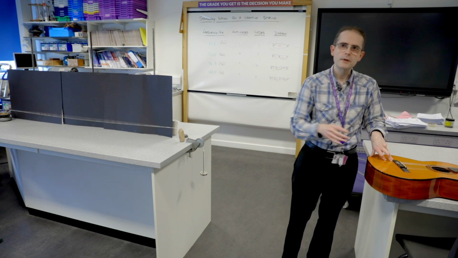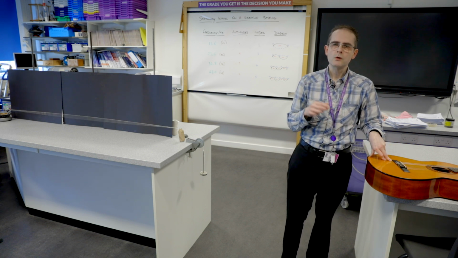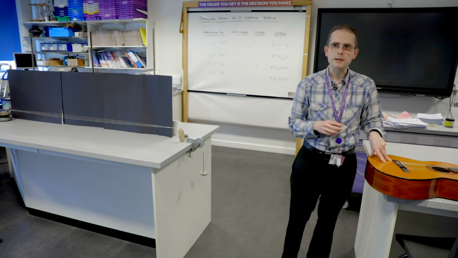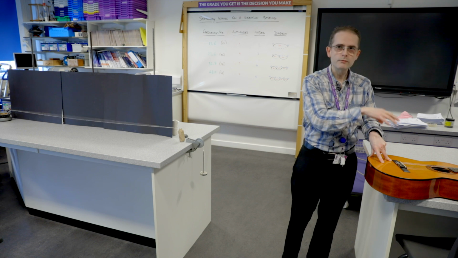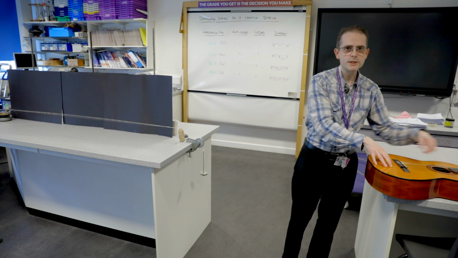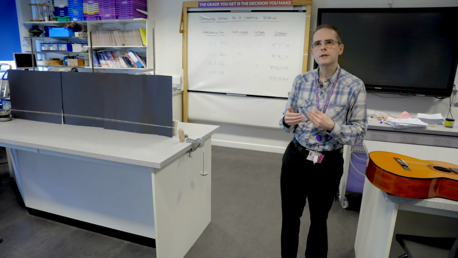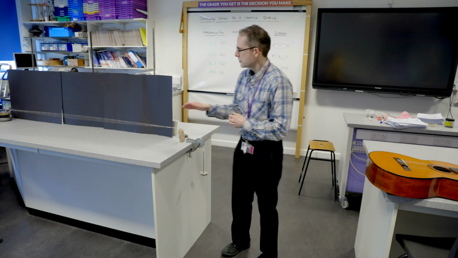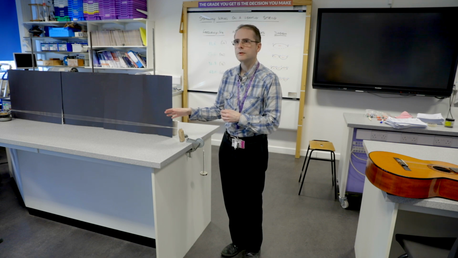And the idea is that each individual string will vibrate at a certain frequency. So a device such as this is at the correct length, and you can put your finger down in certain positions to get different notes, and the frequencies will change. The equipment on this side here shows exactly how that works.